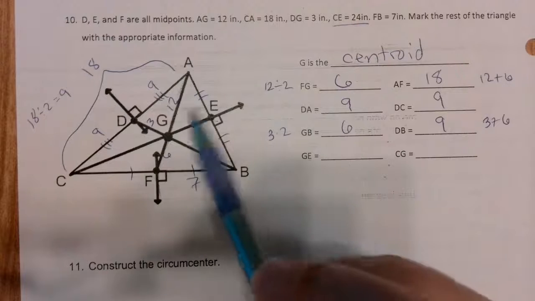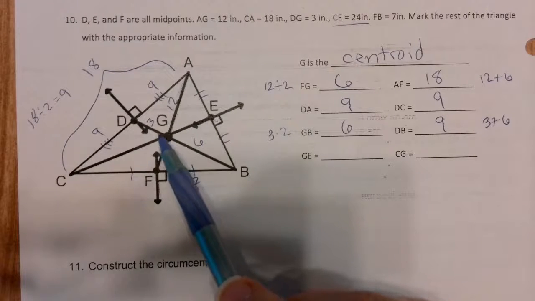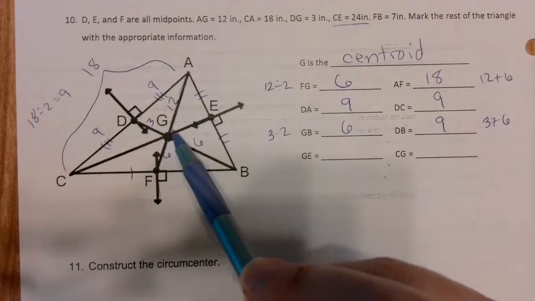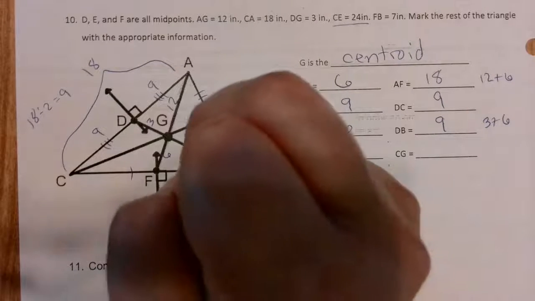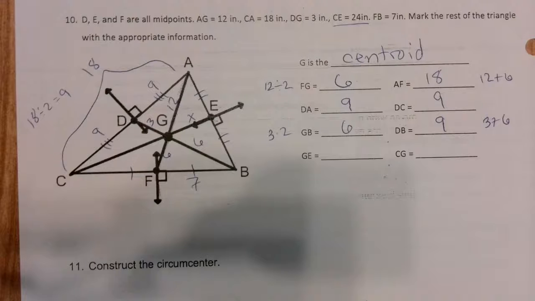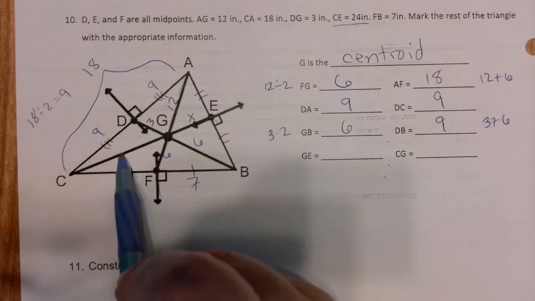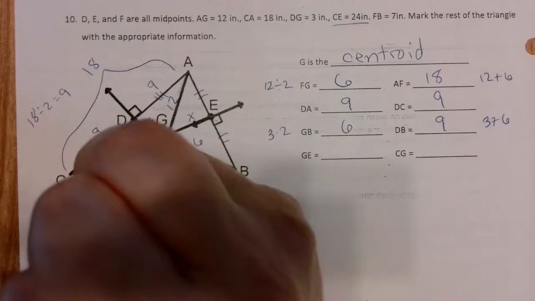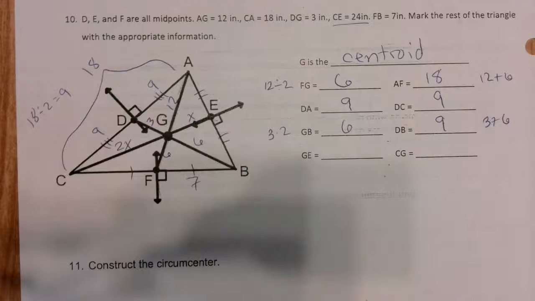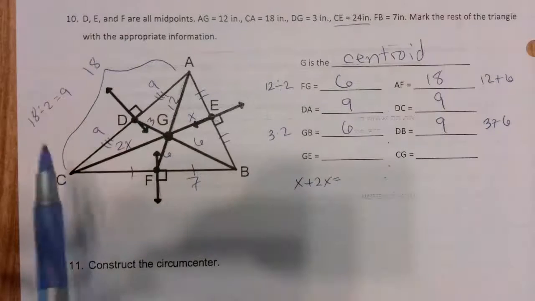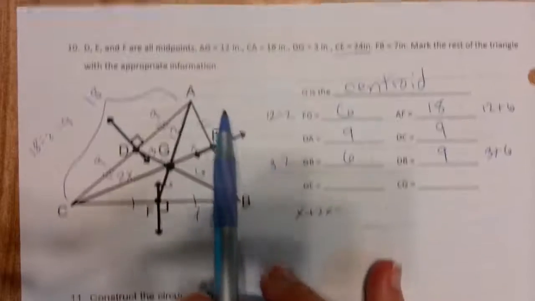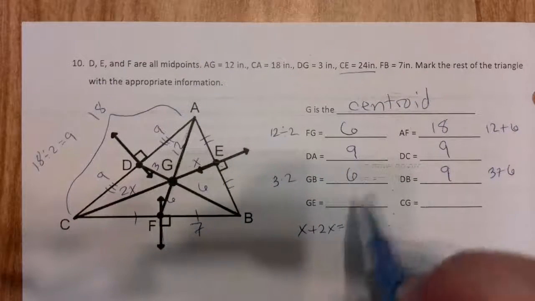The last one, GE and CG. This is the one where you don't know either of the numbers. So let's make the shorter piece X. The longer piece is twice that, so 2X. And together, the X plus the 2X needs to be the total length, which was 24.